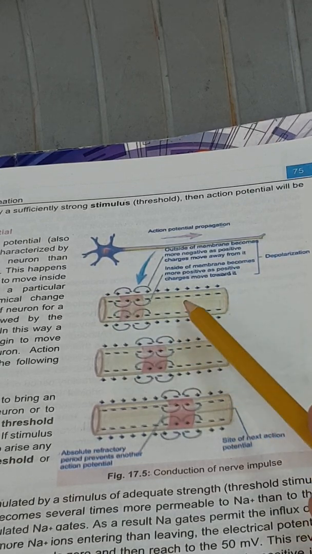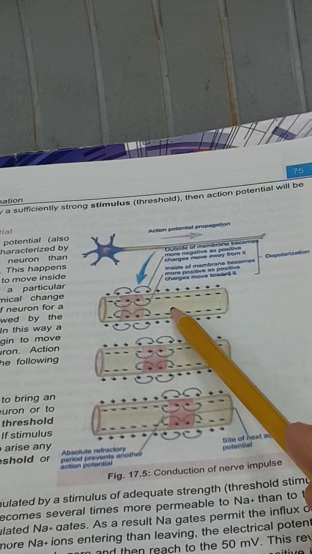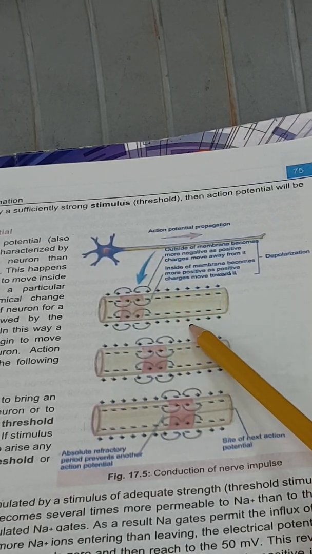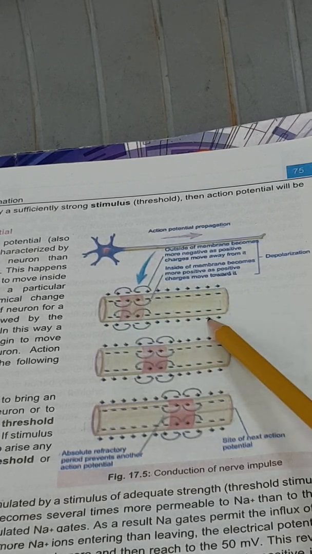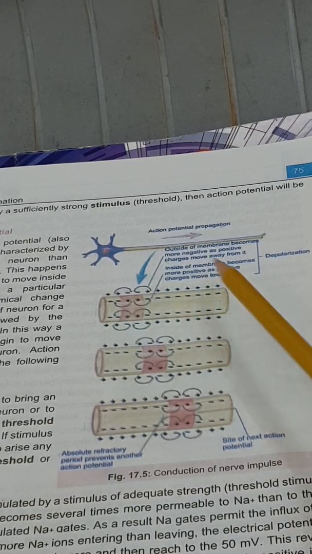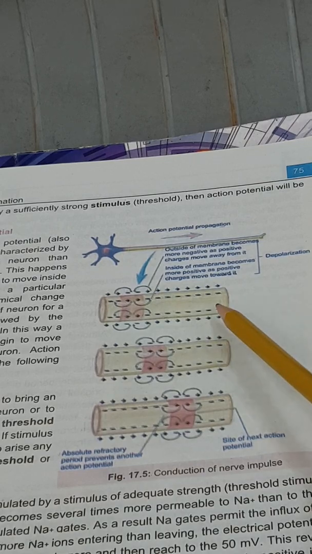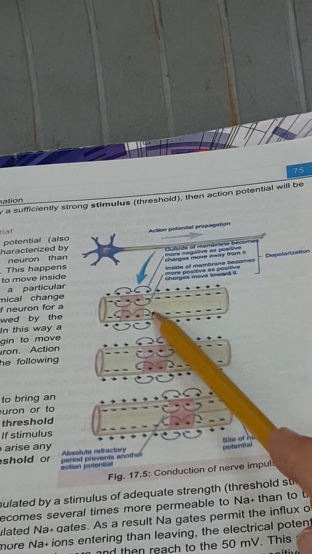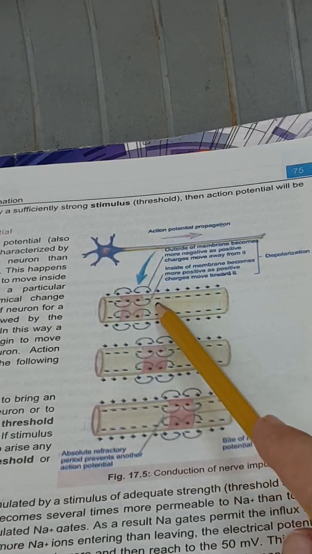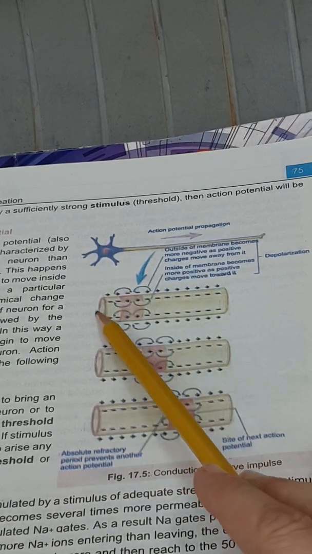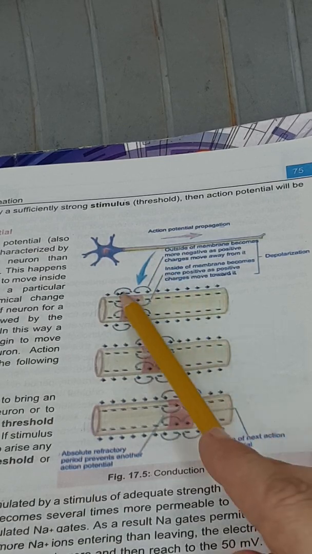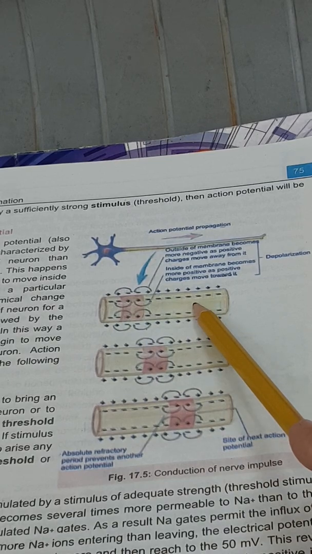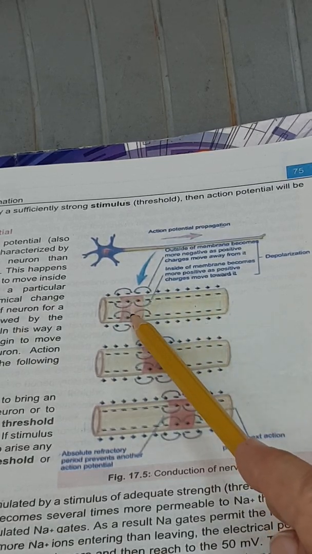After this, when the neuron gets an impulse, it becomes active, and that is known as active membrane potential. From resting, the membrane state changes into active. The polarized state changes into the depolarized state. The resting is polarized and the active is depolarized.